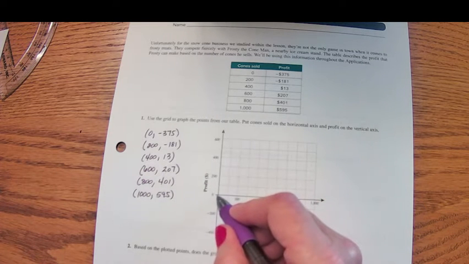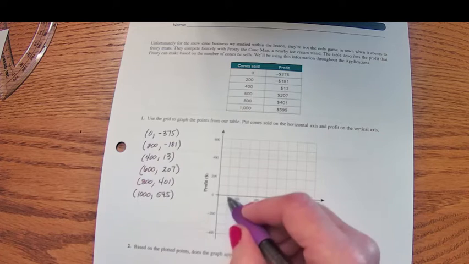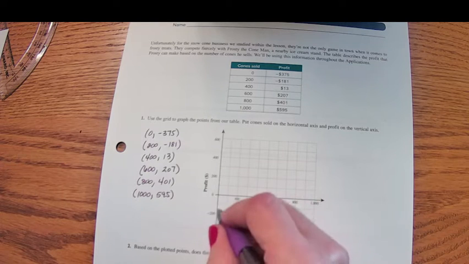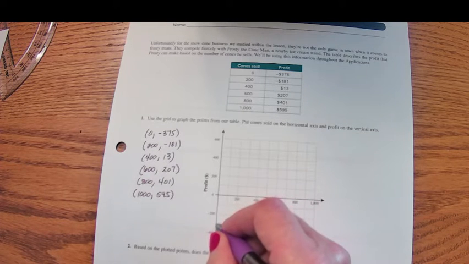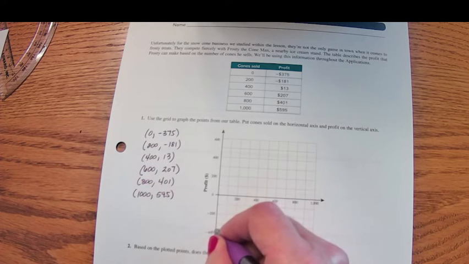So here's 0 cones sold, negative 375. This is negative 200, negative 300, negative 400. That's right about there.